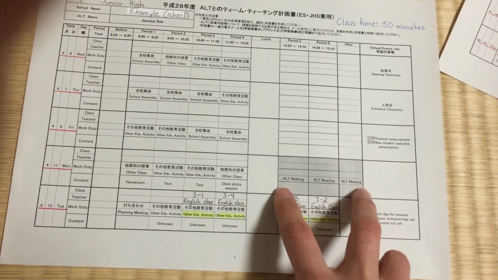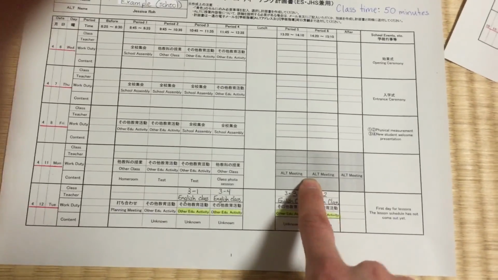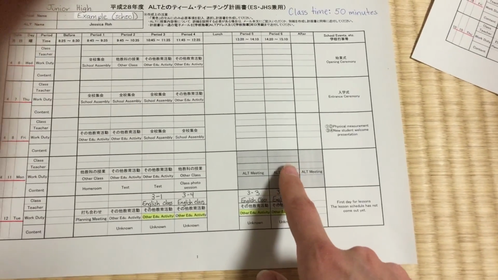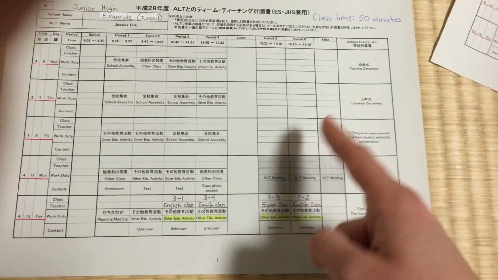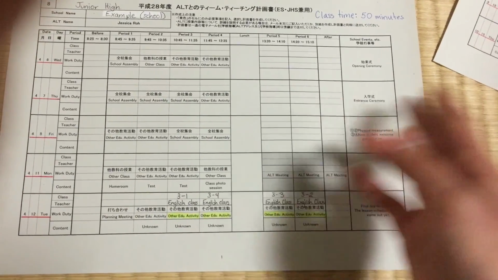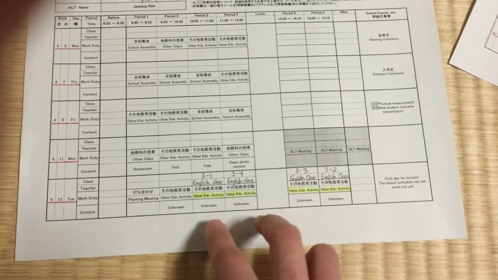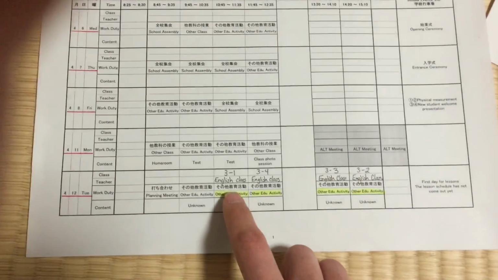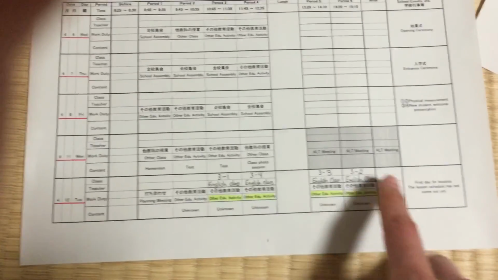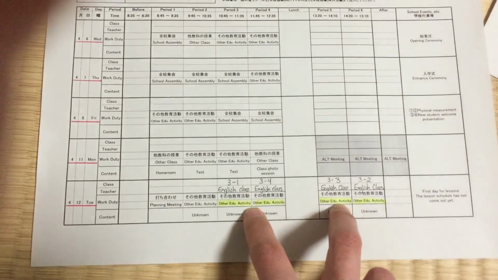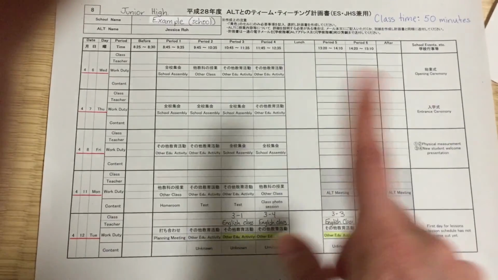And then here I had an ALT meeting, which was held in downtown Kyoto. So this is where you leave the school to go to your meeting or whatever. So we took the afternoon for that. And then here, the reason it's not completely filled in is because the lesson schedule hadn't been sent out yet to the teacher who's filling out my schedule.